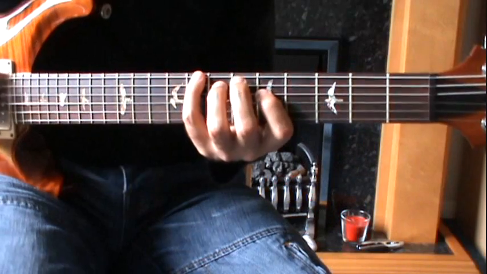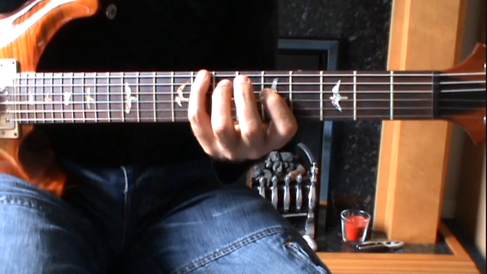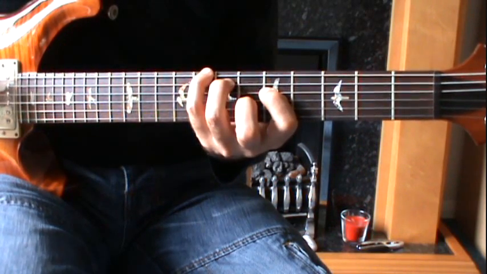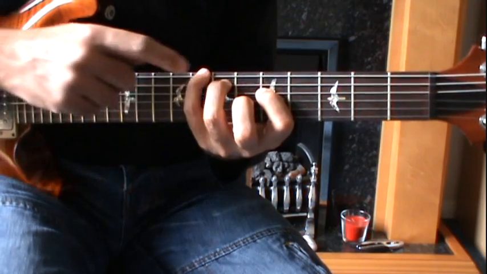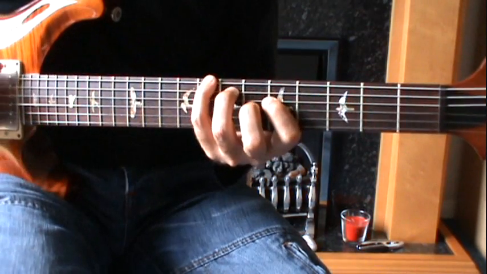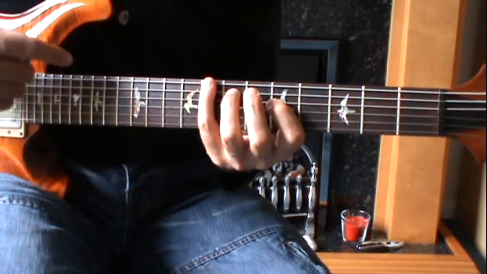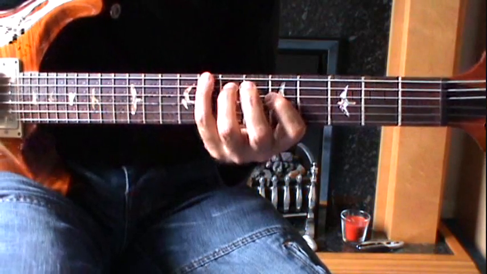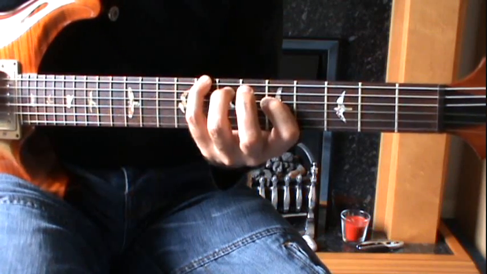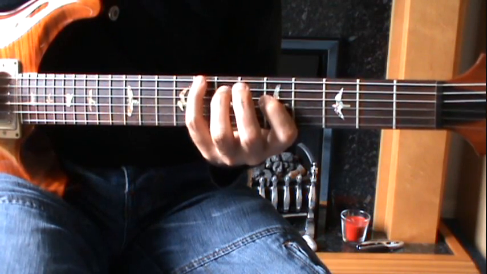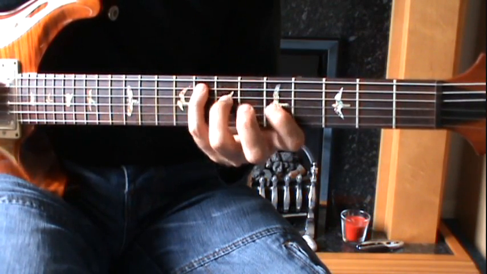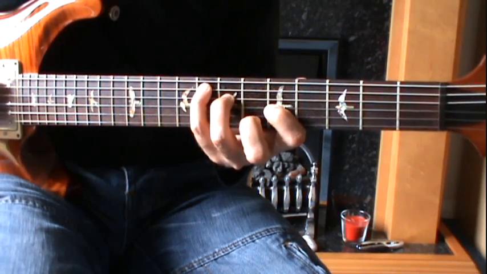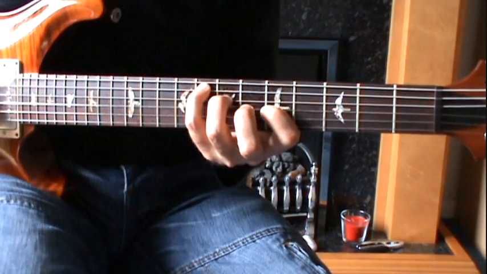So let's start from root position. This is a C major triad with the root on the sixth string. So you will have, it's in the set 6, 4 so to speak, in terms of strings. If I shift that one set up, I will be playing a major triad of F in this position.